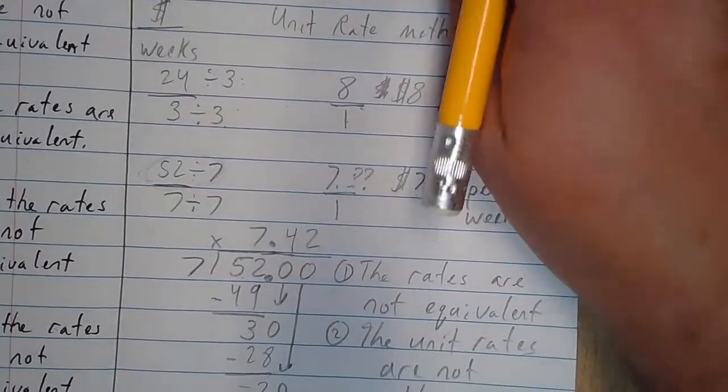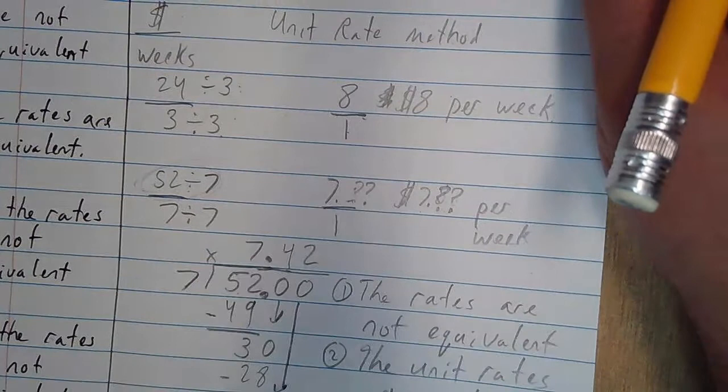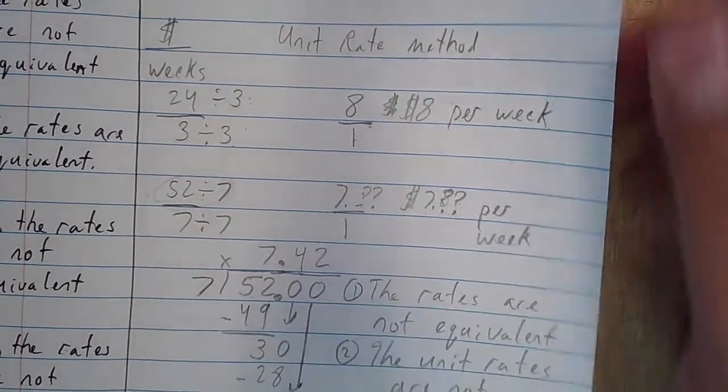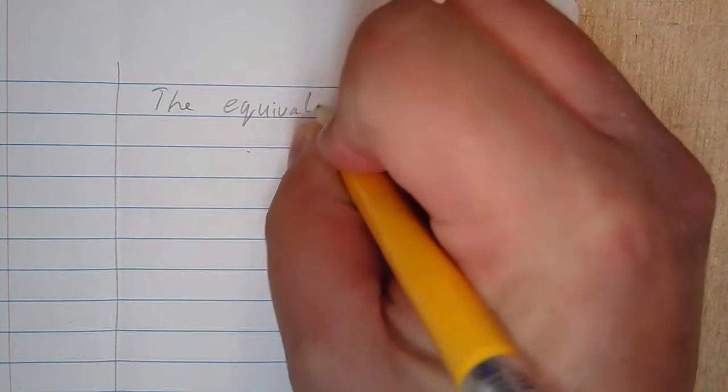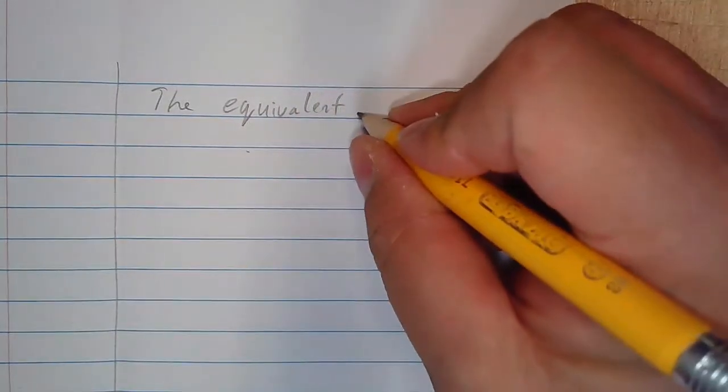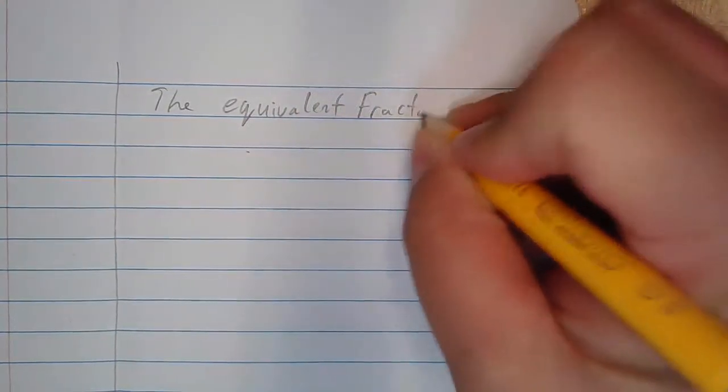Now, I'm going to go ahead and do the same problem using a different method, okay? The equivalent fraction method.